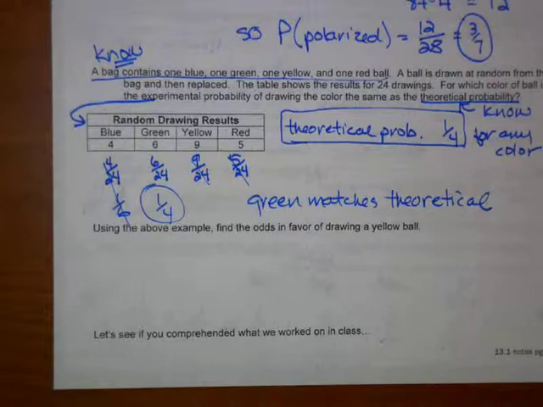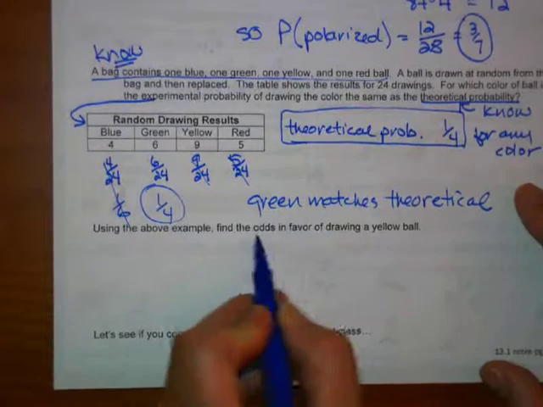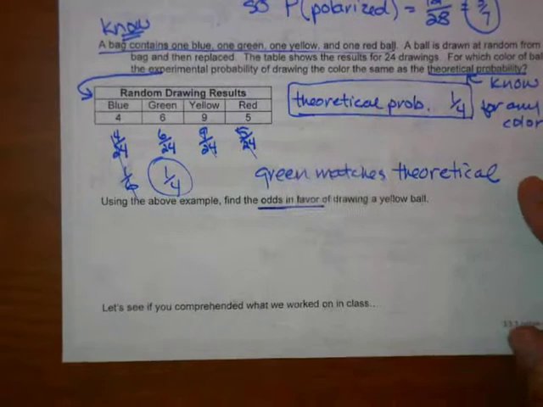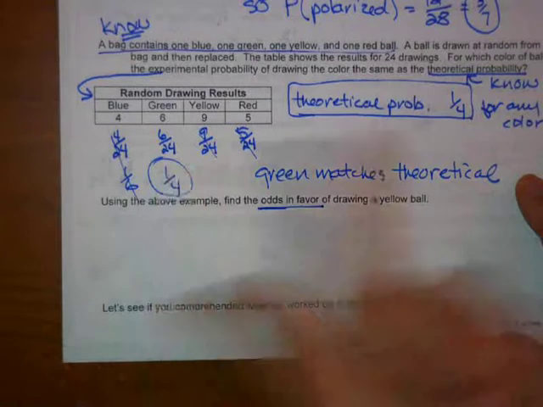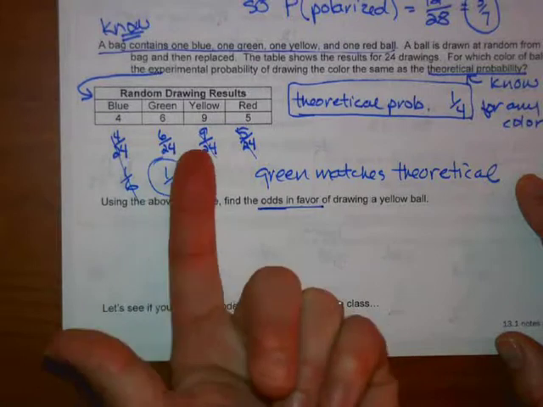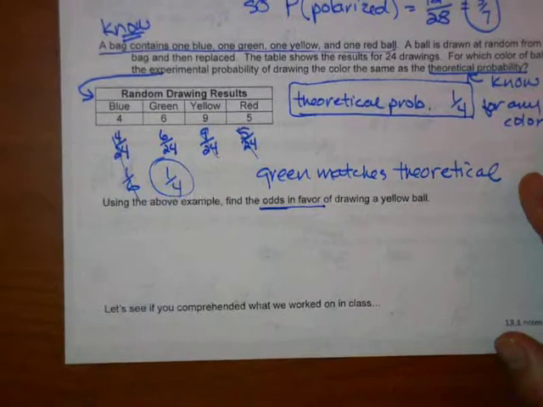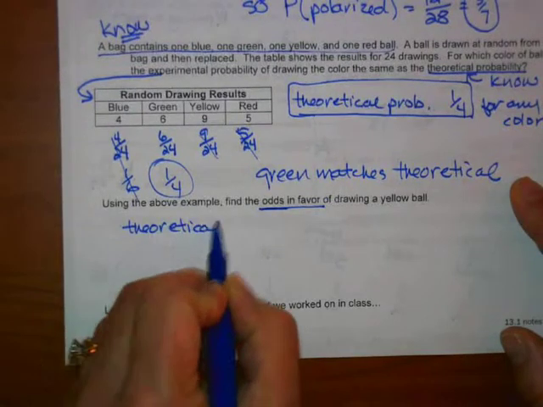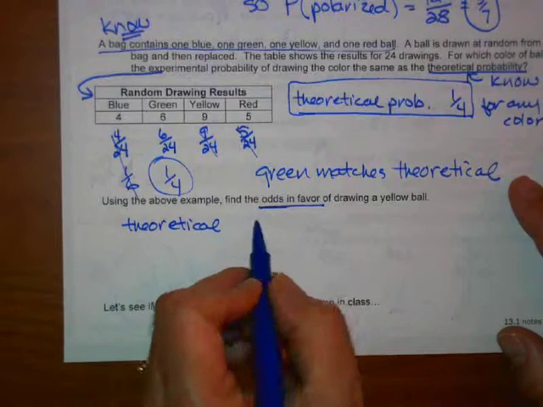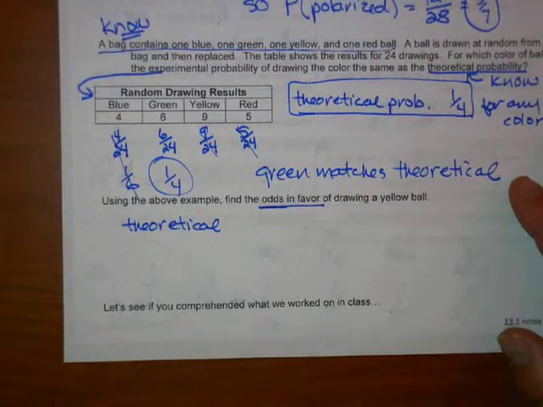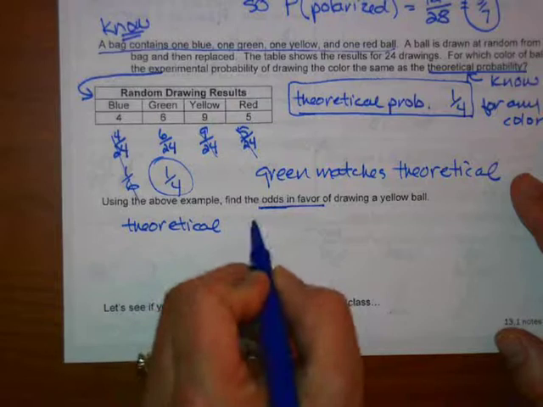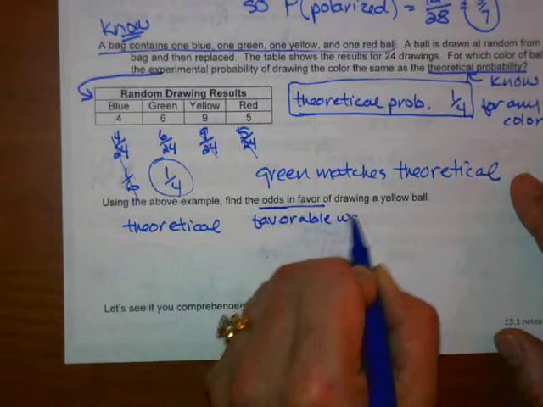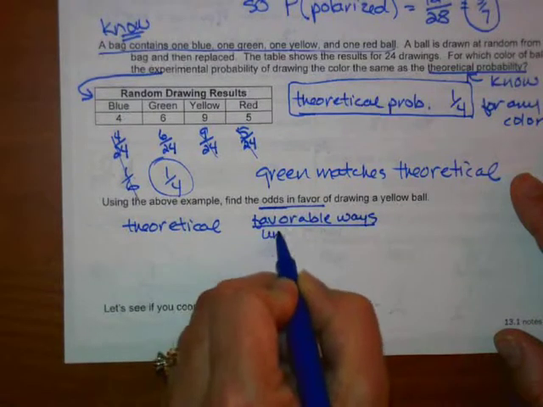Using the above example, find the odds in favor. Oh, odds is different. Be sure you are aware of that. Drawing a yellow ball. Now we've got two different probabilities here. We got this and we got that. I'm just going to use both of them. I'm going to start with theoretical. So odds in favor of drawing a yellow. So you need to put the ways it can happen, the favorable ways, over the unfavorable.